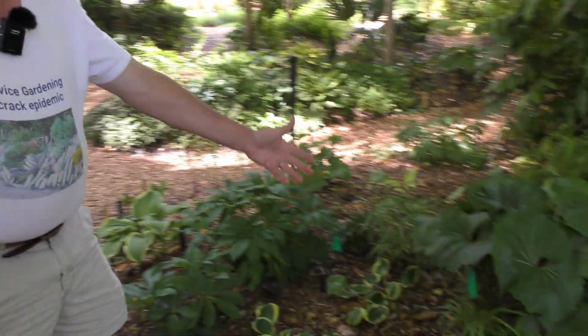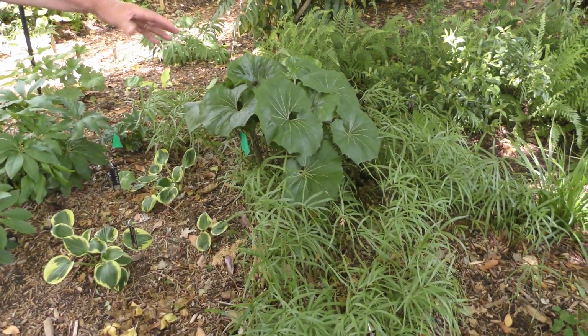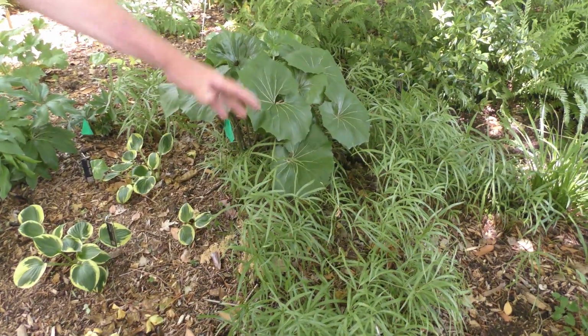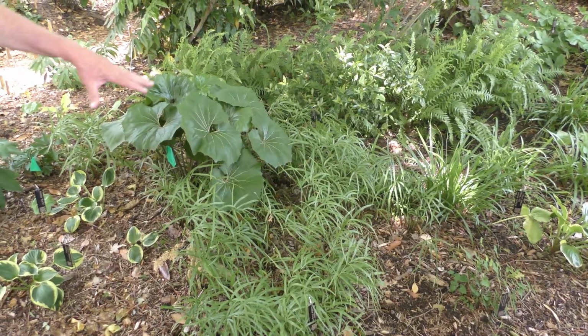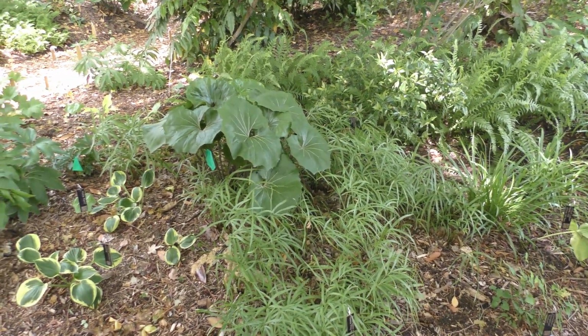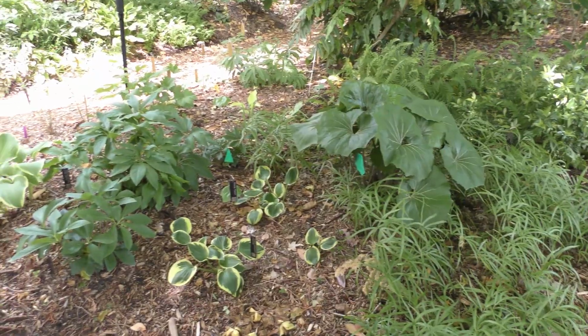Again, a plant we've talked about a lot, Farfugium. Bold texture, bold form. And what do we have around it? Ferns. This is a ribbon fern. And that's what really makes that plant jump, is what we put around it.